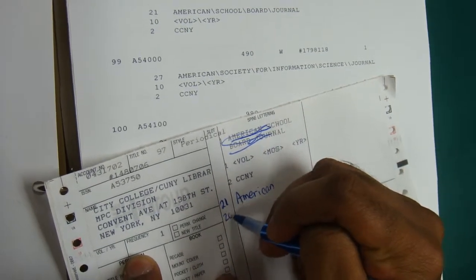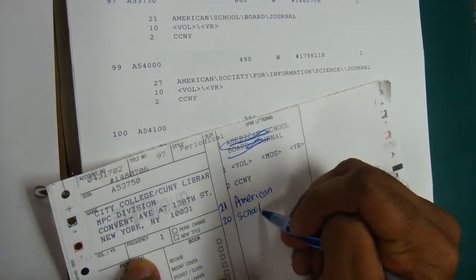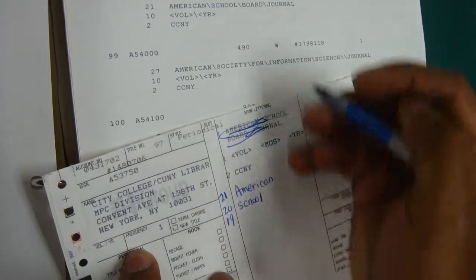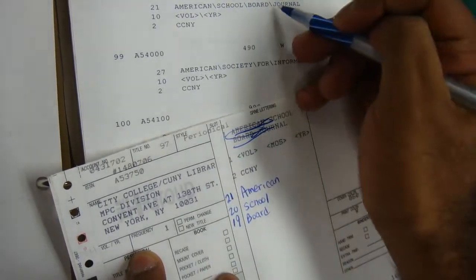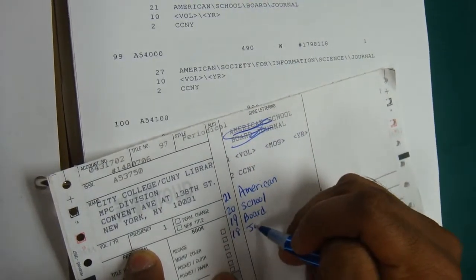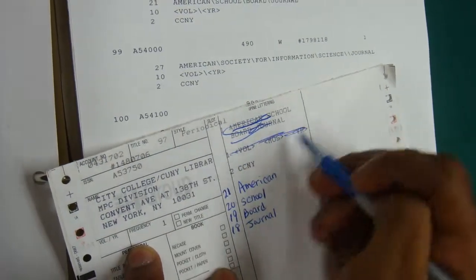Slash means to go to line 20, and you put School. Next slash, line 19 will be Board. And next slash, line 18 will be Journal. Yeah, so you want to cross this stuff out.